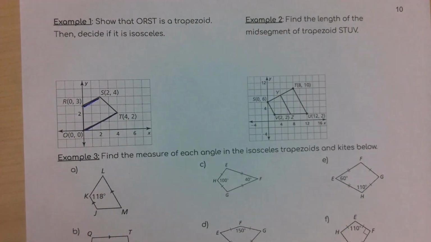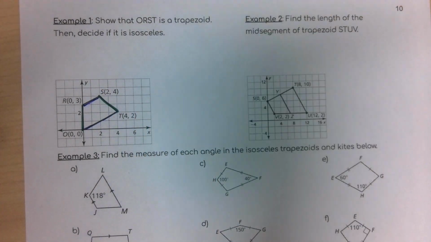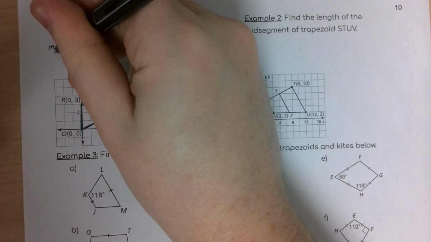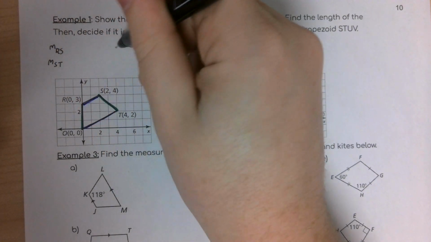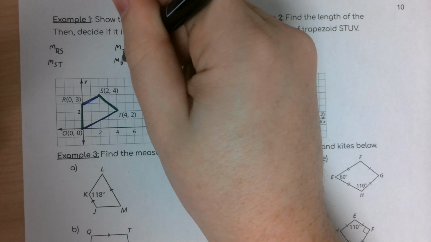But it's not enough just to show that those two sides are parallel. We need to also show that RO and ST are not parallel. 4 slopes, folks. We need to find 4 slopes here. So, let's find the slope from R to S, the slope from S to T, the slope from T to O, and the slope from O to R.